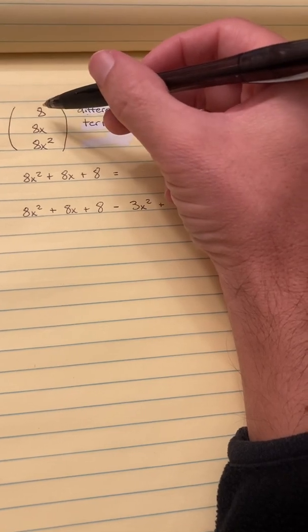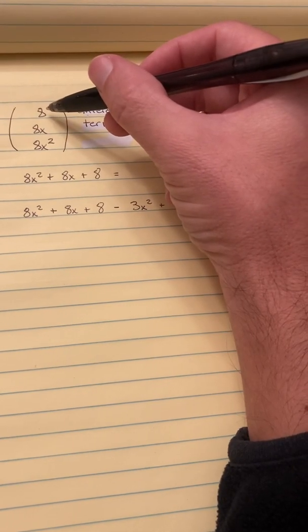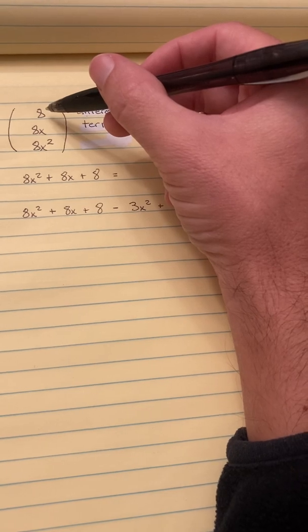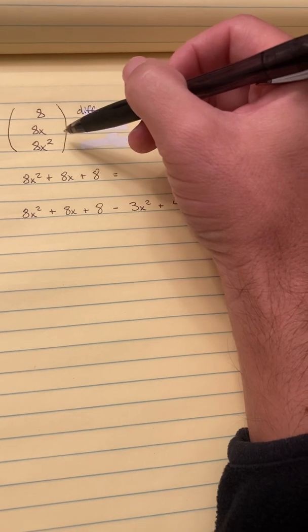Okay, so in order for terms to be combined, they must be just like regular numbers, like 8, 5, 7, 9. They must have the same variable and only that variable. So if it was x plus x, we can do that. If it's x plus y, we can't do it.